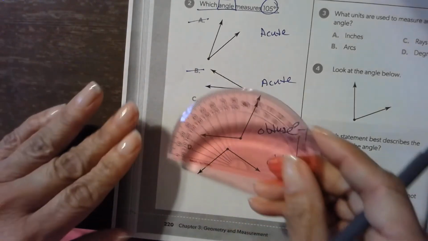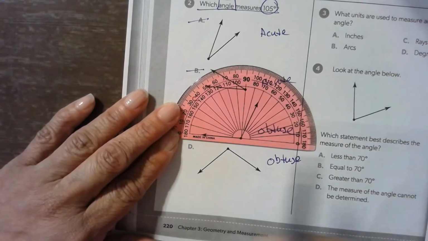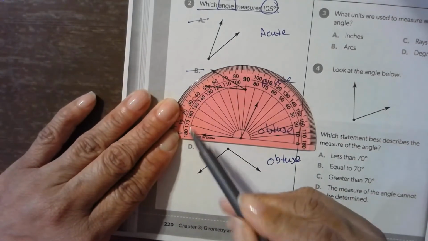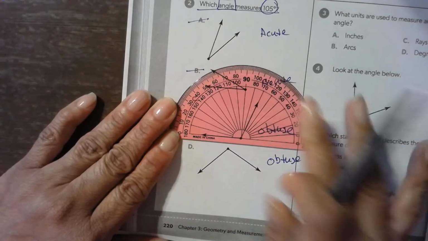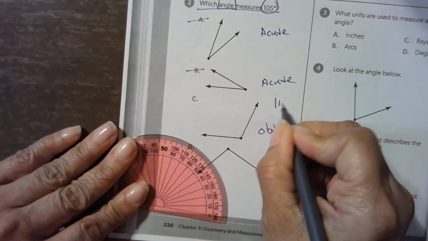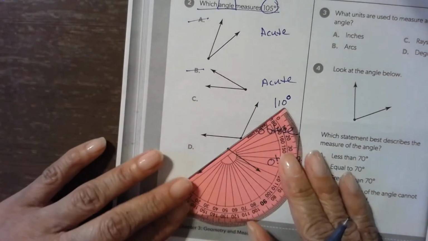So I'm going to measure these angles. I'm going to put it on the base. This one's going to 0. I'm going to read the outside. So it looks like it's going to 110 degrees. That's a little more than what we're looking for.